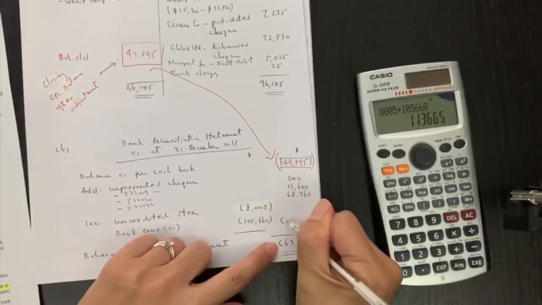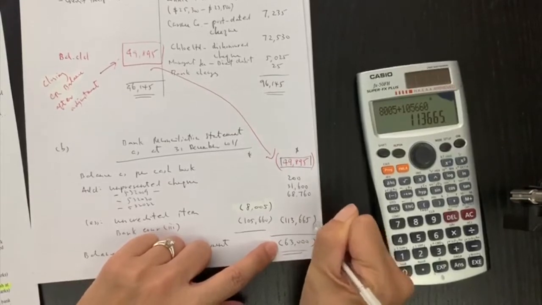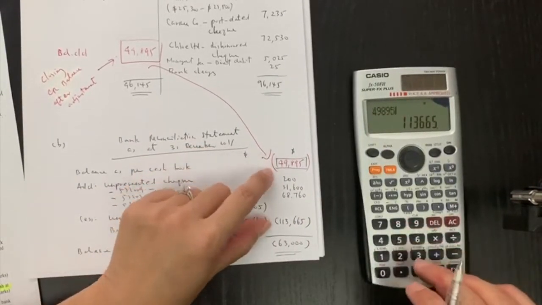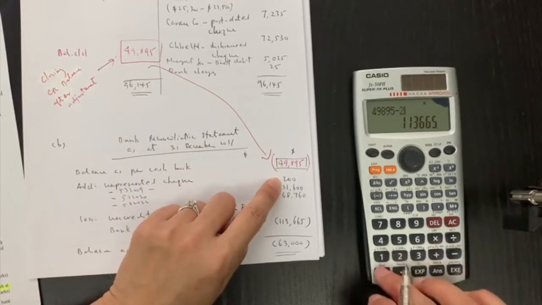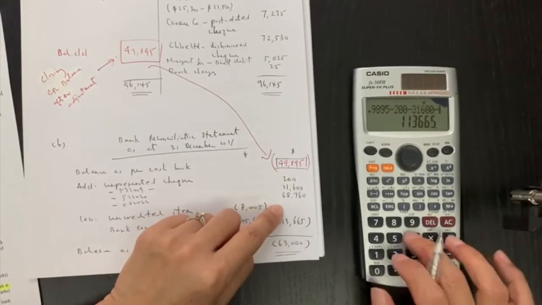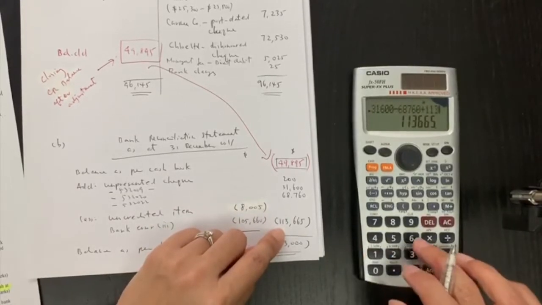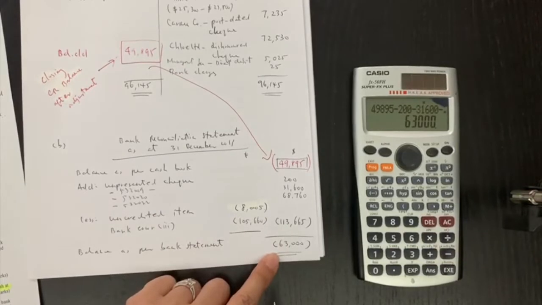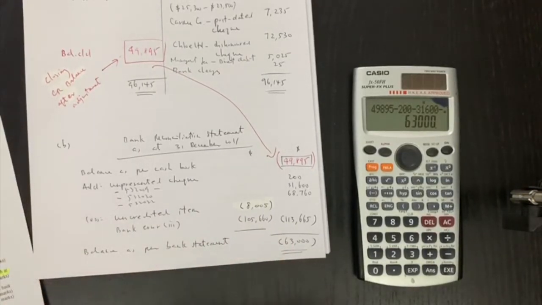Okay, so this is 113,665. Okay, let's check. So this is 49895. It shouldn't be add, it should be minus, because that is a negative figure. 600 minus 6870, and do the opposite, plus 113665. Yes, see, this is it. Okay, so that's all about this question.